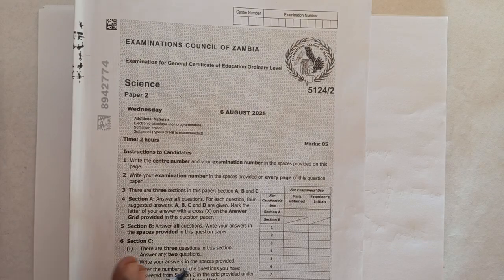In my next video, I will do section C, question C1 in one video, question C2 in another video, and question C3 in another video. After this I will transition to physics, which is science paper 1.